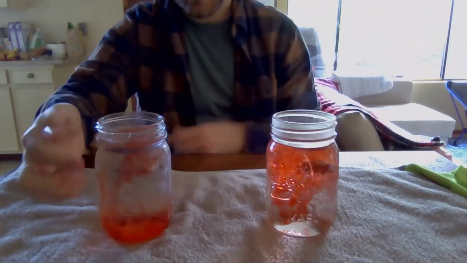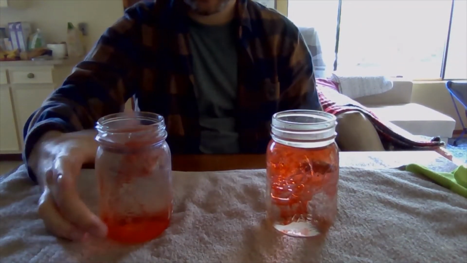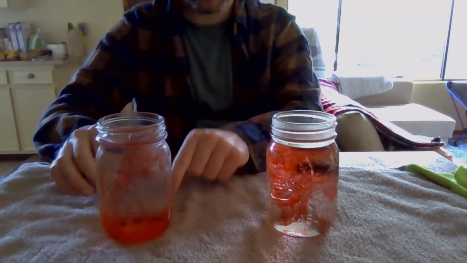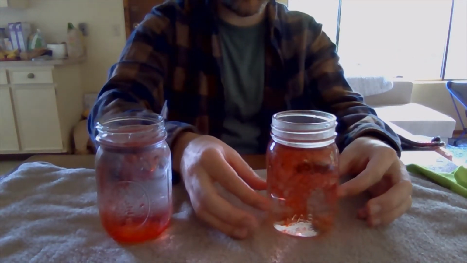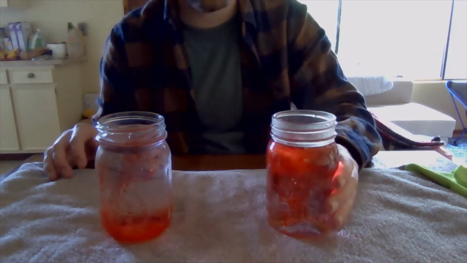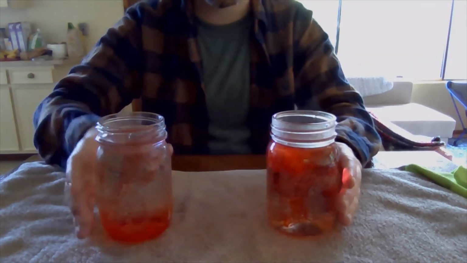Let me show you this a little better, get you a close up of that. So you can see this one straight down and the bottom, it's kind of collected there. It's not spreading out versus the hot water. It went in and it immediately spread out, and that's because the molecules move a lot faster in hot water versus cold water.